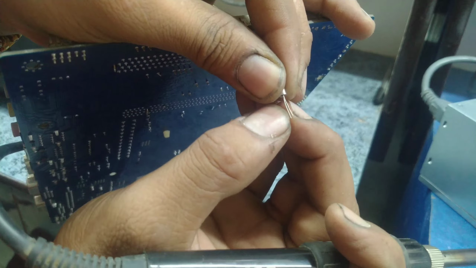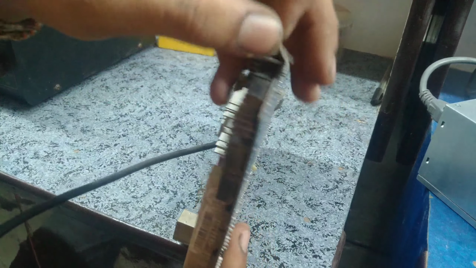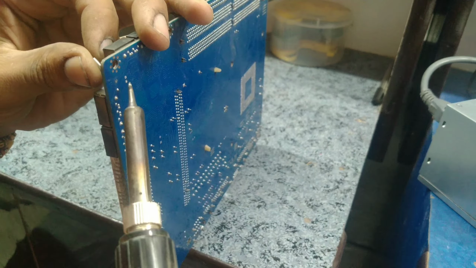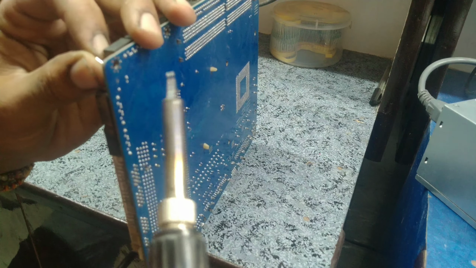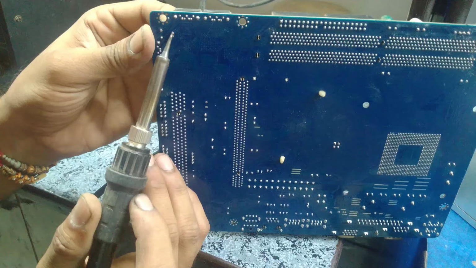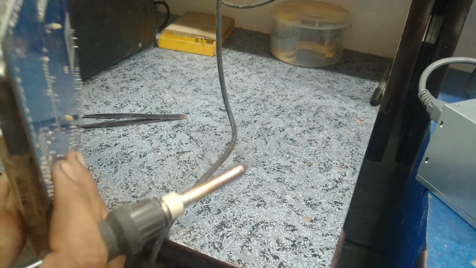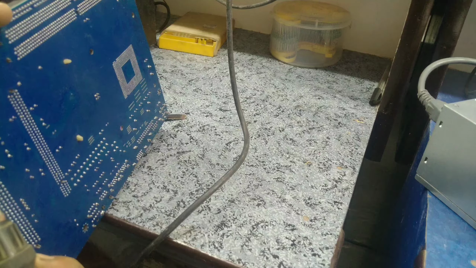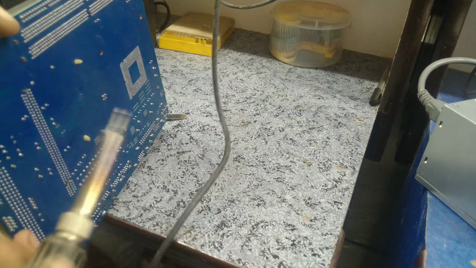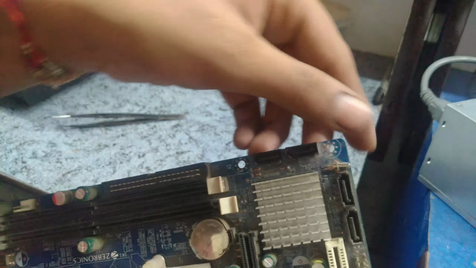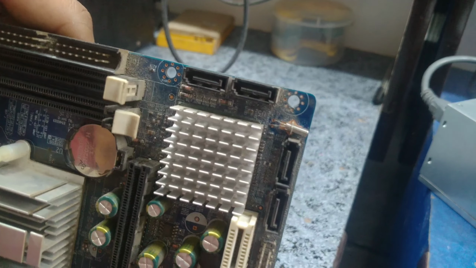So here you can see the crystal oscillator is connected on the board.